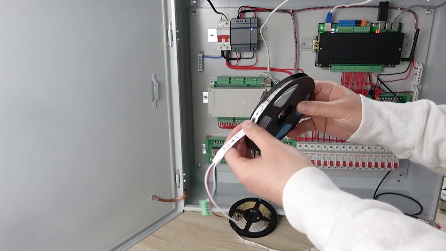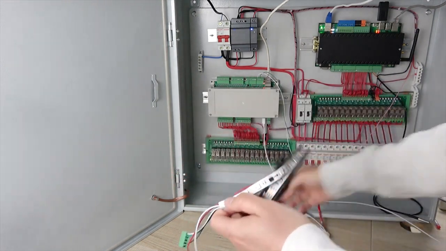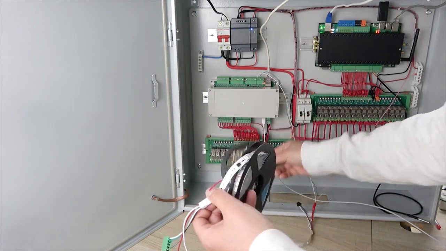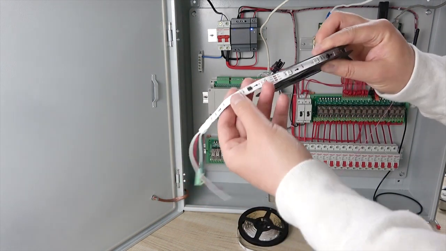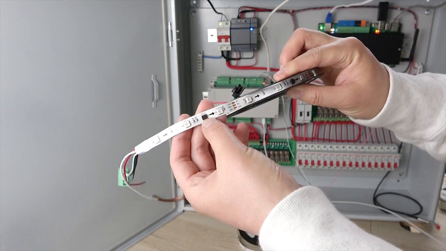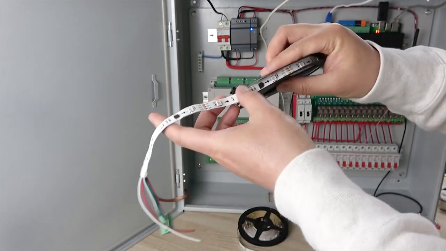This is the cheapest. And the second, you can see here, is this one. This is WS2811, and this is WS2812. So what is the difference? Here you can see the chip. This chip is outside, running on the LED strip.